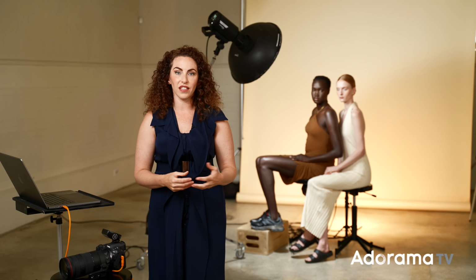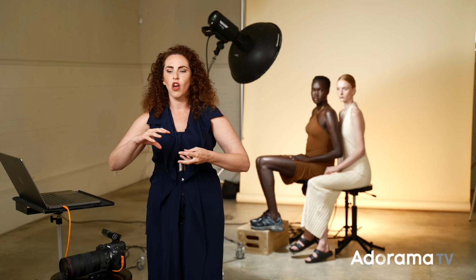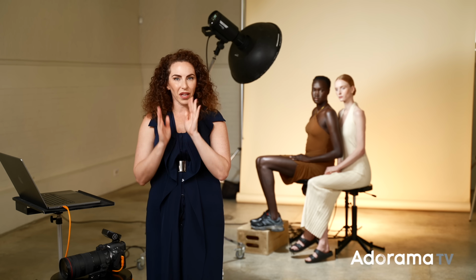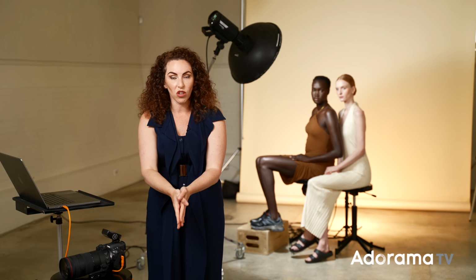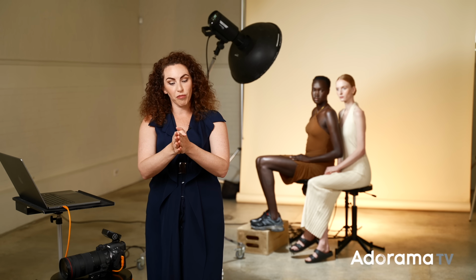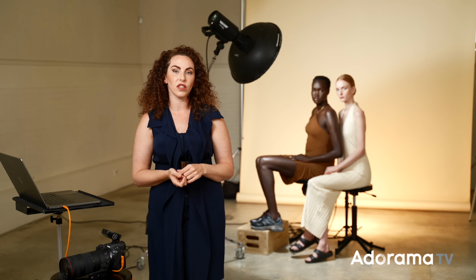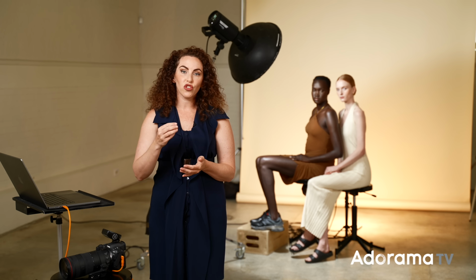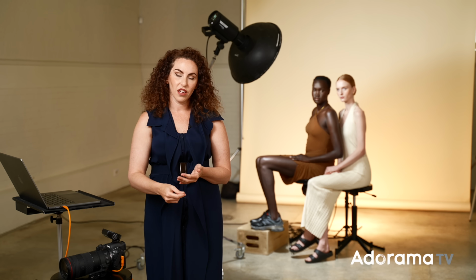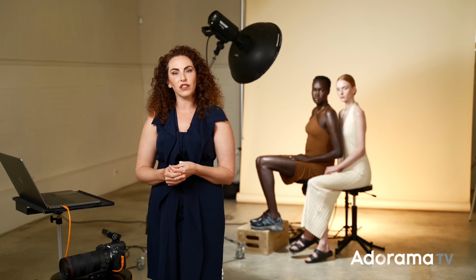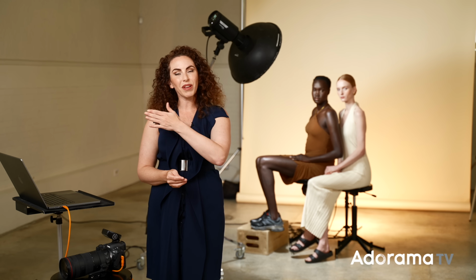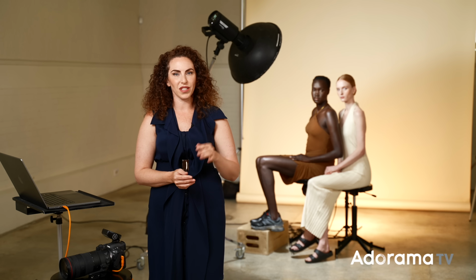There's stylistic considerations if you're trying to achieve a certain mood or specularity to the skin. But in general, if I'm photographing a group of people with a wide range of skin tones, I typically grab softer light modifiers. And the reason I do that is because they're not quite as specular, and they're going to be a little bit more even across everyone's skin tone.